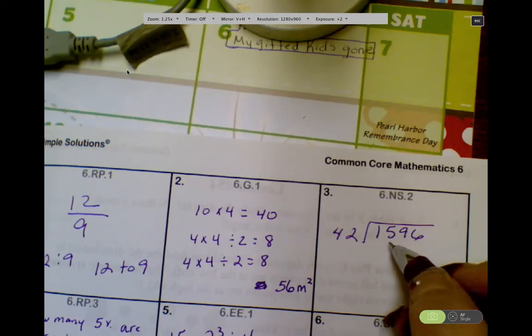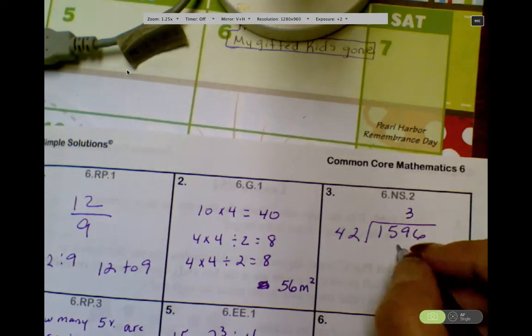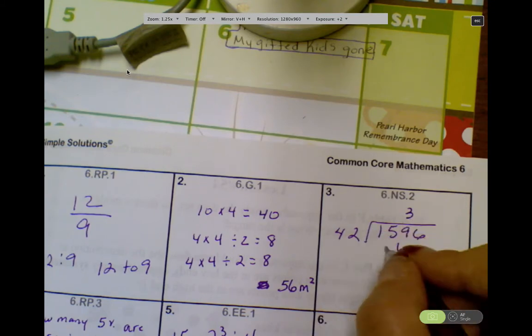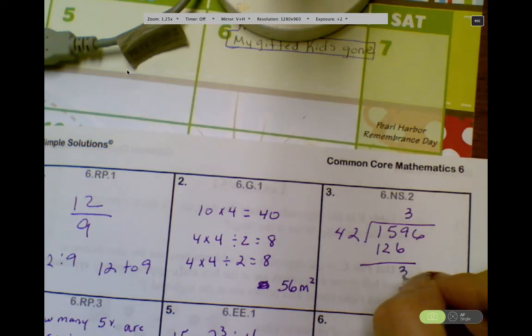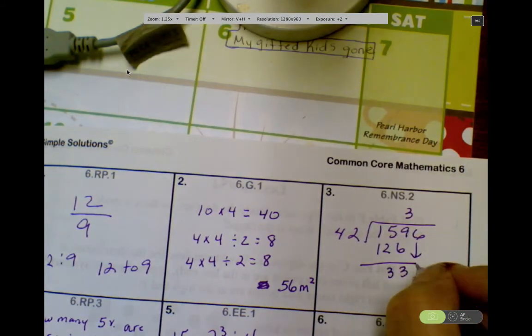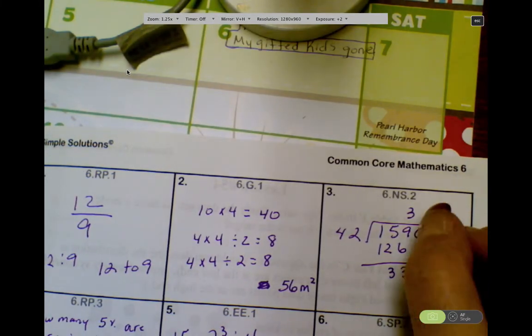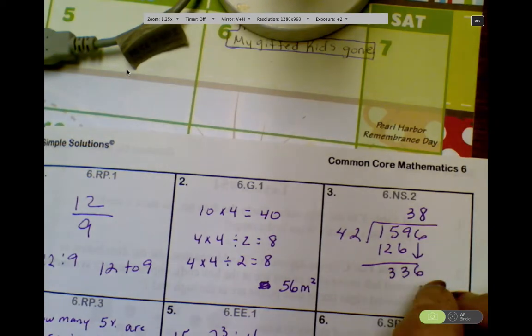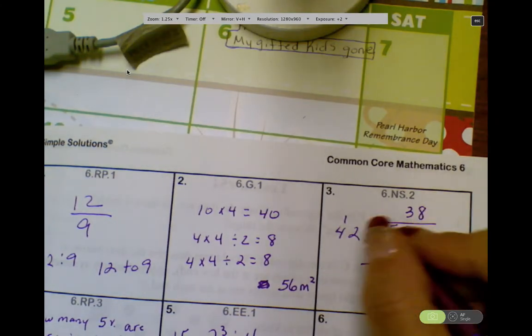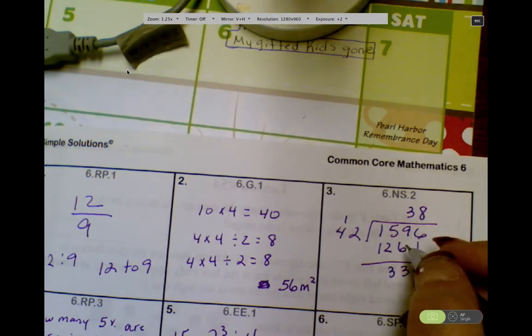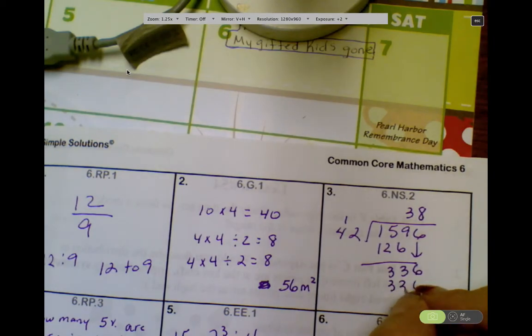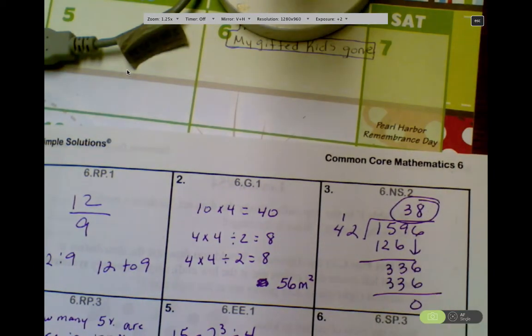How many times does 42 go into 159? And that would be 3 times. 3 times 2 is 6, 3 times 4 is 12, bring it down. How many times does 42 go into 336? That's 8 times. 8 times 2 is 16, carry your 1. 8 times 4 is 32, plus 1 is 33. Excellent, so 38 is your answer.